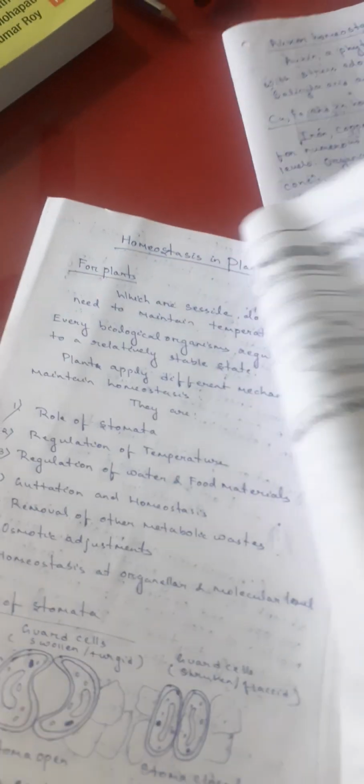So this was all about the concept regarding the topic we discussed today, the homeostasis in plants.